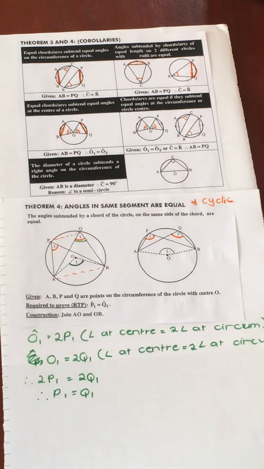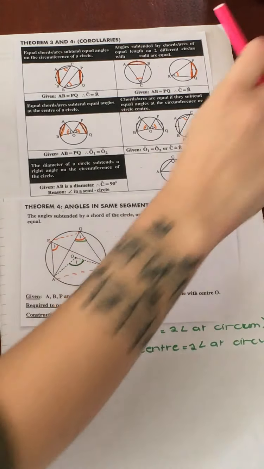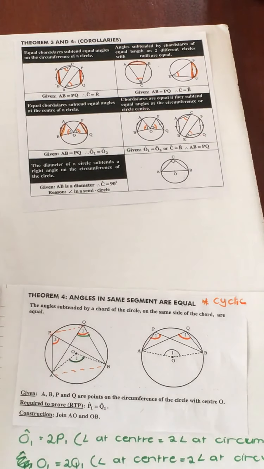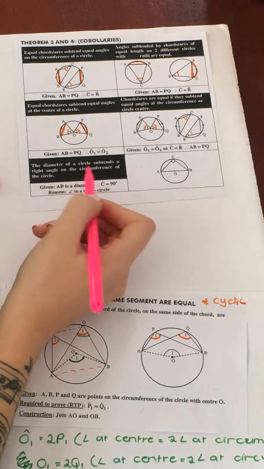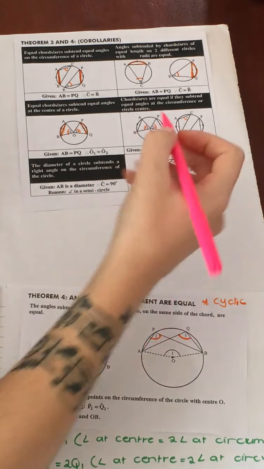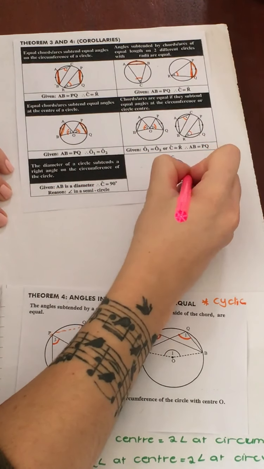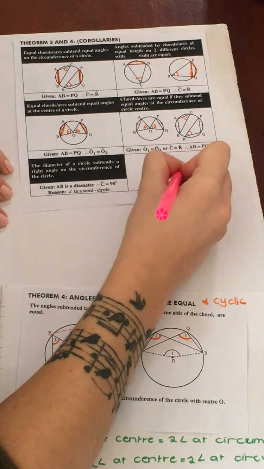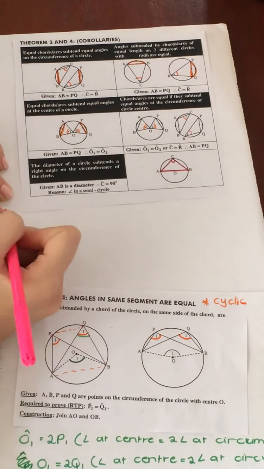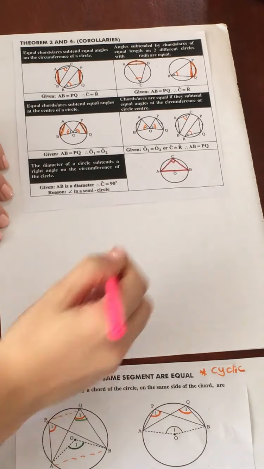Alright, now this next one is possibly the one you will use the most. It says the diameter of a circle subtends a right angle on the circumference. So in other words, if this is the diameter, AB is the diameter, and you subtend an angle, C, it will be right angled. So this will happen in any circle, no matter how big it is.